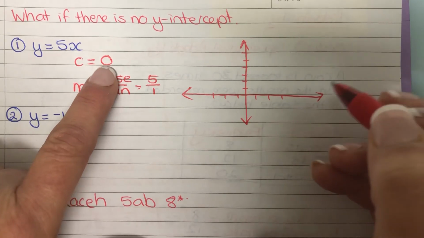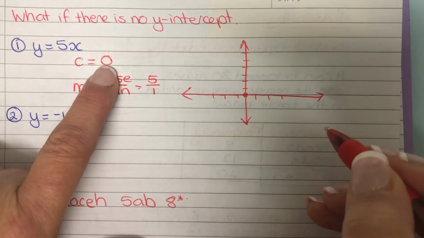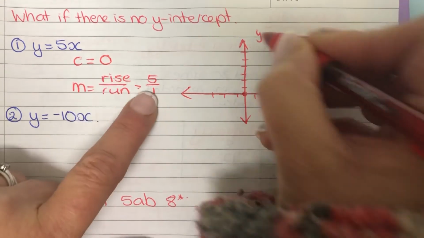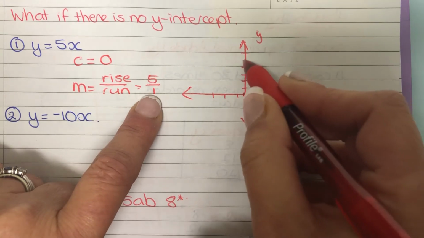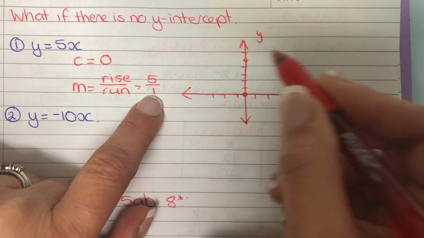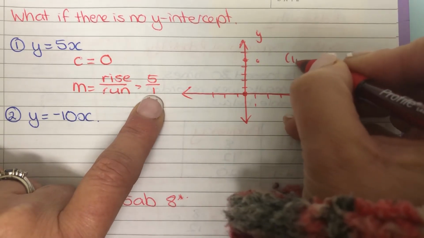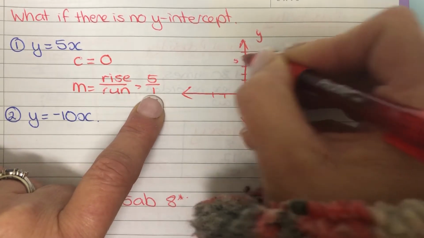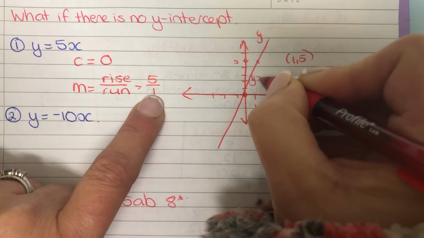Okay, so we have a y-intercept of 0. So that means our first dot is right in the centre. Then we want to rise up 5. 1, 2, 3, 4, 5. And we want to go across 1. So this point is going to be 1, 5. Put a line through it and write it.